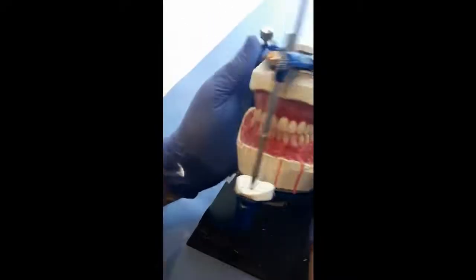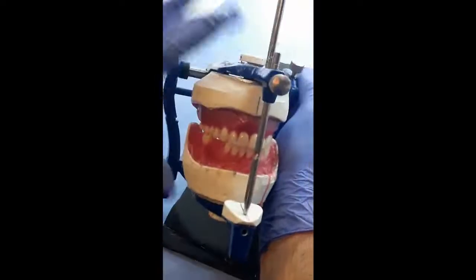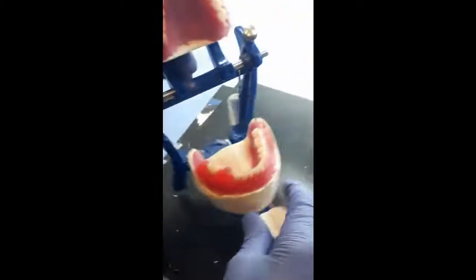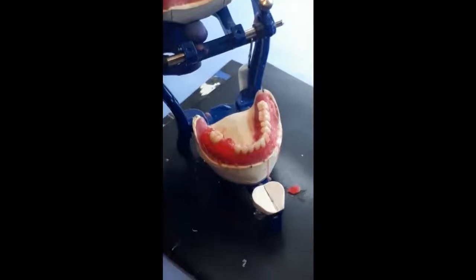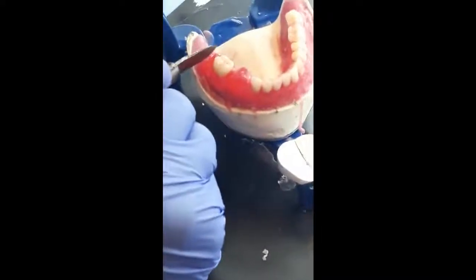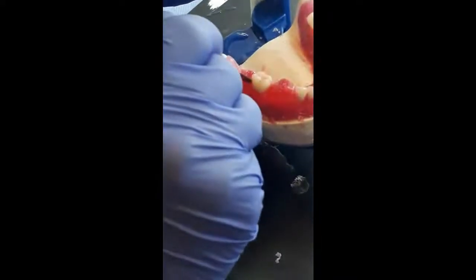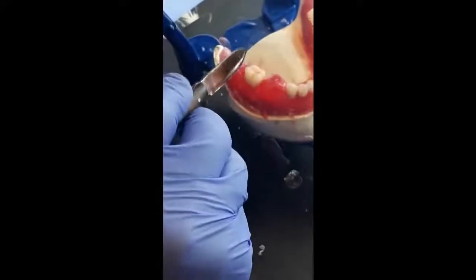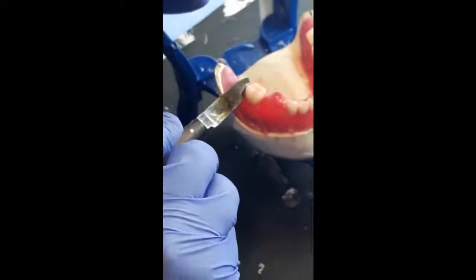This will be explained in a minute in a diagram. I will proceed now to set the second molar, the second mandibular molar, as we did in the left side.